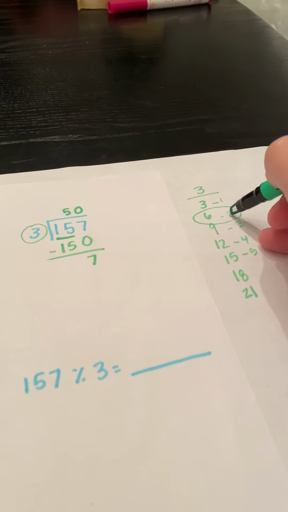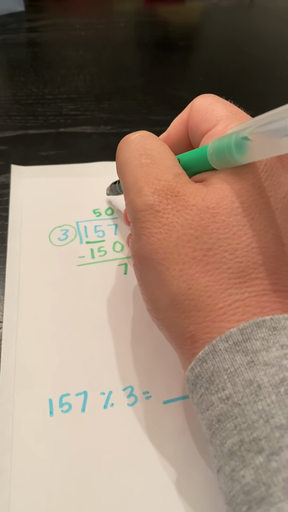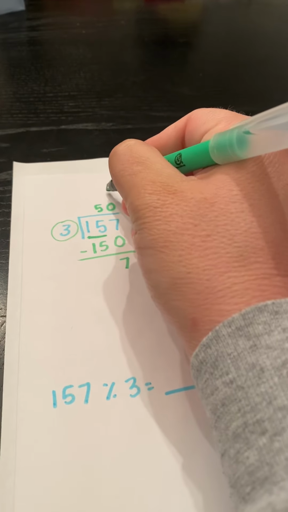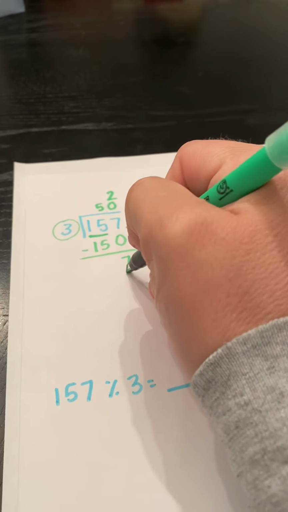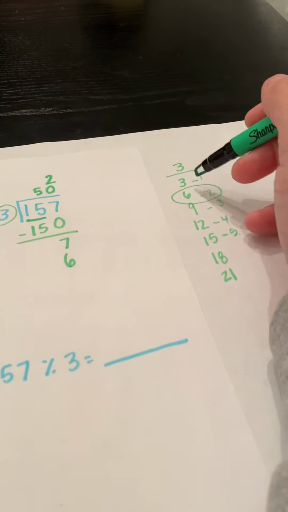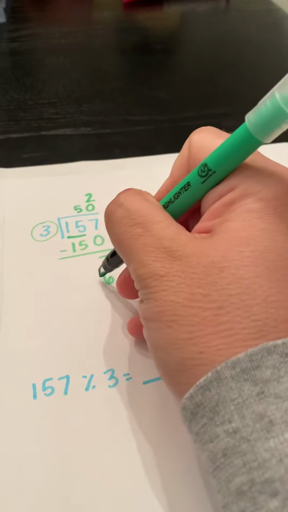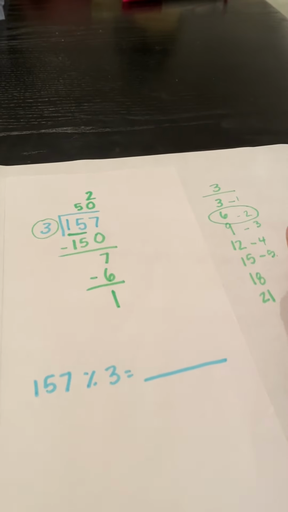So I could get 2 groups of 3, and that would be 6. I'm going to put this 2 here, because the 7 is in this place value now, and I'm going to multiply that. I already know that it's 6 because of the multiples chart here. So 2 times 3 is 6. I'm going to subtract. 7 minus 6 is 1.